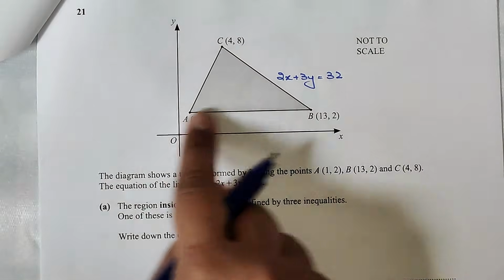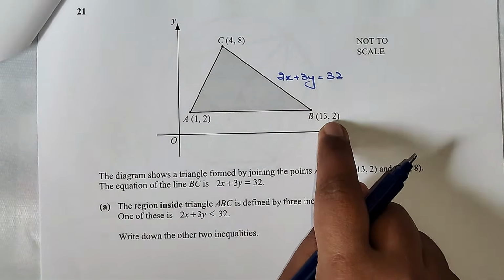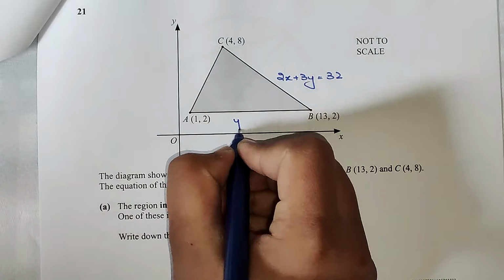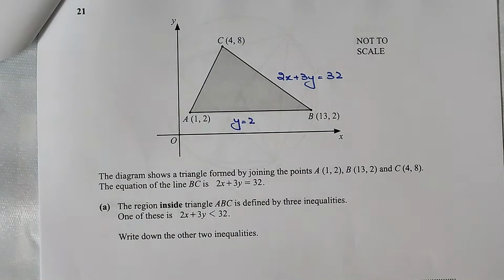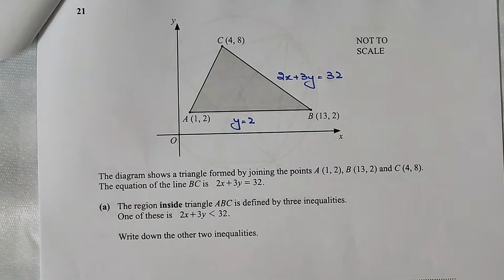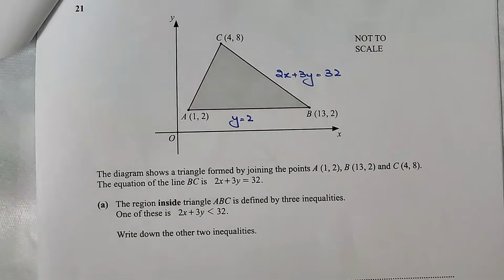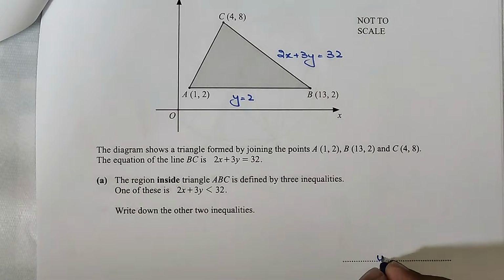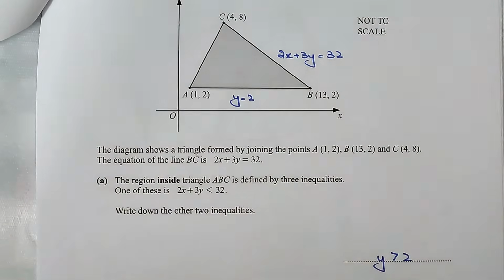Okay, so what is this straight line? As you can see, y is 2, y is 2. So this straight line is y equals 2. And what does this inequality represent? All the values of y that are above 2, above is shaded. So this inequality we can write down, y is greater than 2, right?